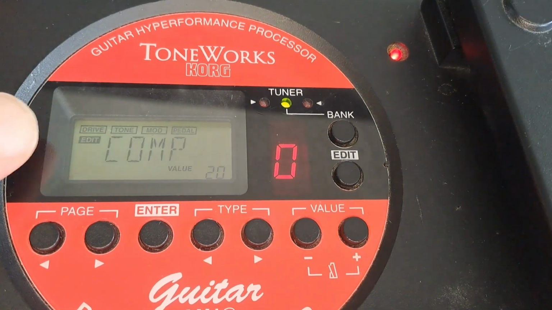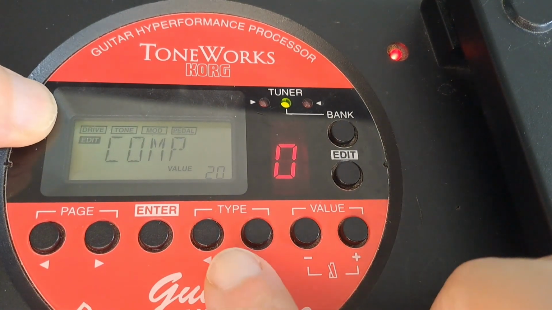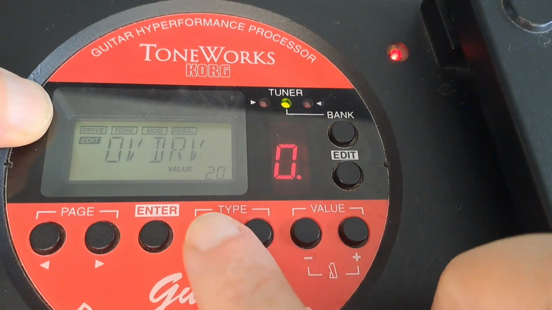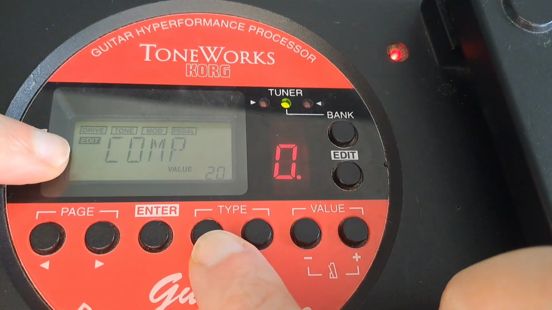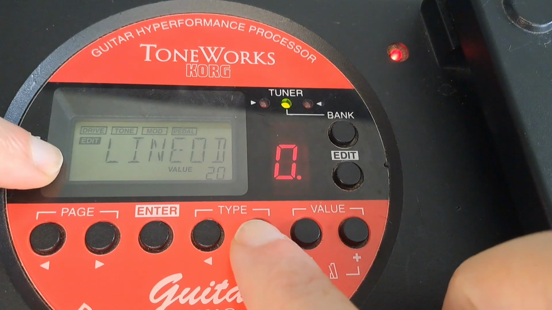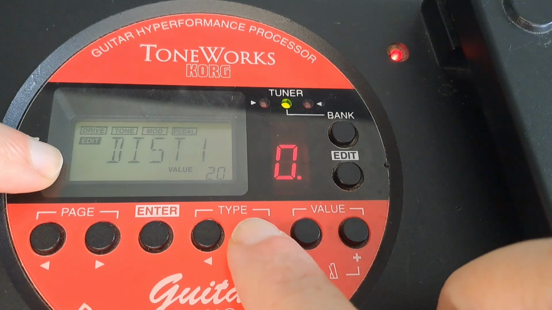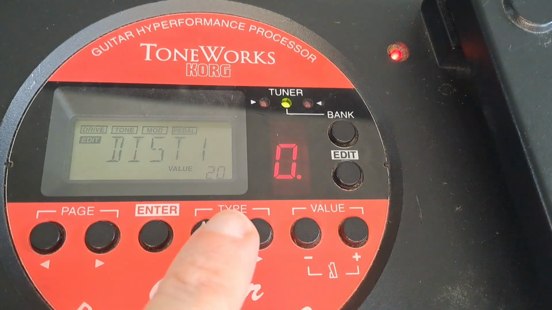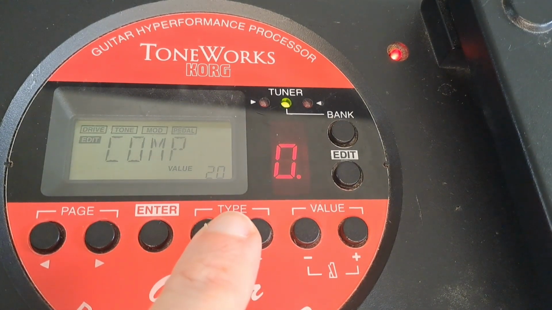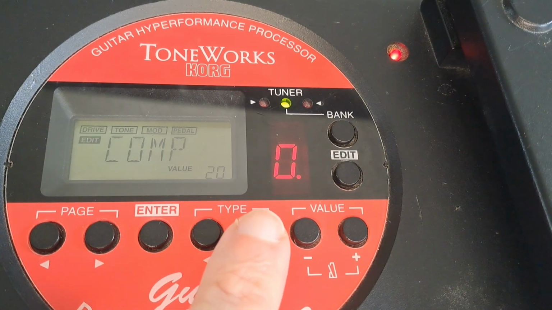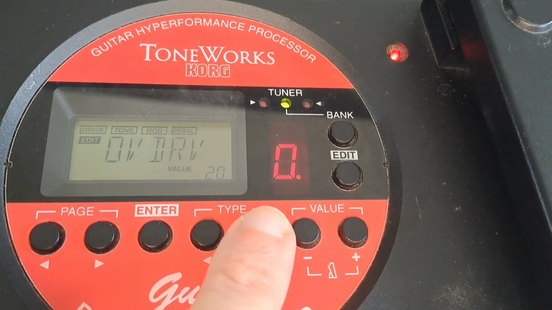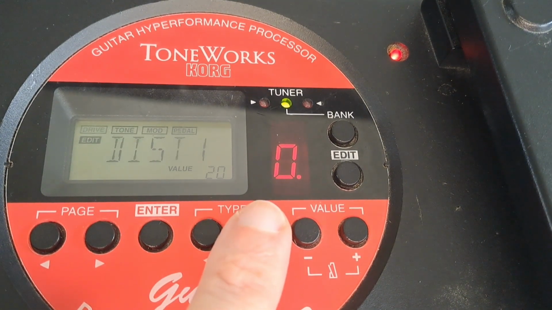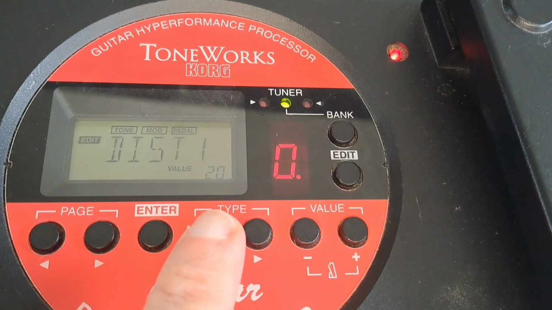So the first one we've got, that tab there, is drive. So you can actually set that up. You've got comp, which is compressor, overdrive, line overdrive, distortion, etc. So you've got a number of different parameters. I can just quickly, compressor, because it's just a chorus, it's just doing that. If I stick it on distortion, you can hear the difference.